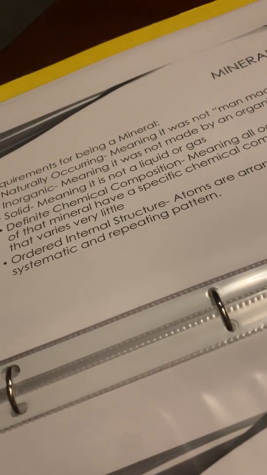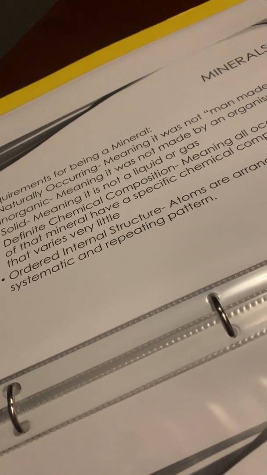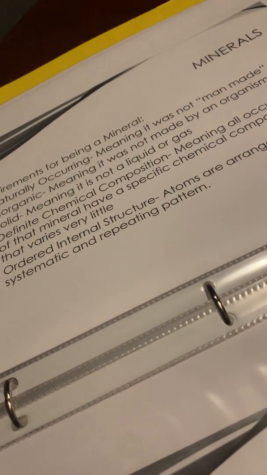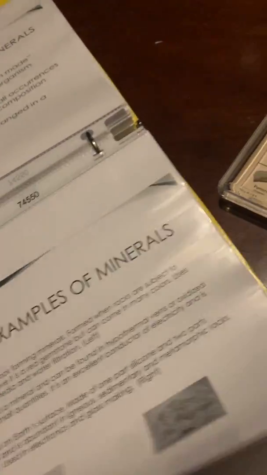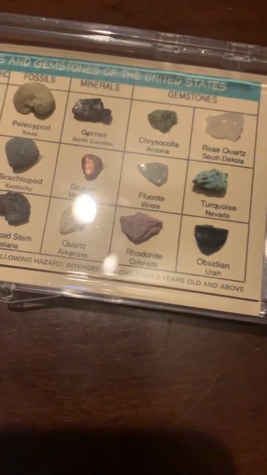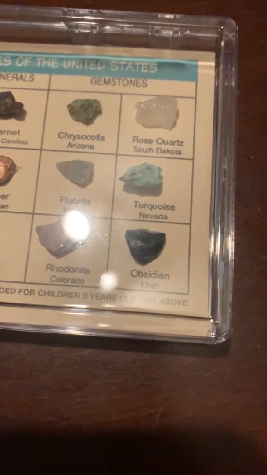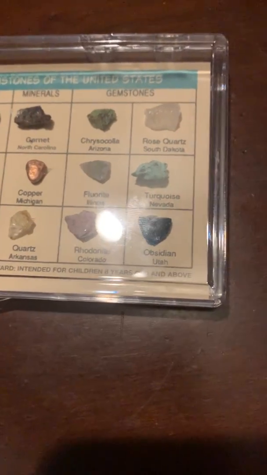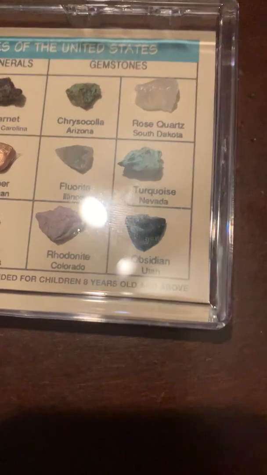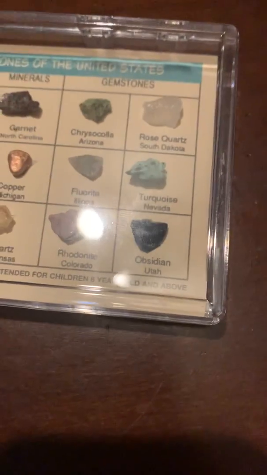Minerals are naturally occurring, meaning it was not man-made. Inorganic, meaning it was not made by an organism. Solid, meaning it is not a liquid or gas. And the examples of minerals were just listed in that column. Now we will go on to gemstones, which we were just explaining, the rose quartz, turquoise, and other examples. It's the last 2 rows of the rock display, and it's the last 6 examples, as you can see, with the word gemstones on top of them next to the minerals.